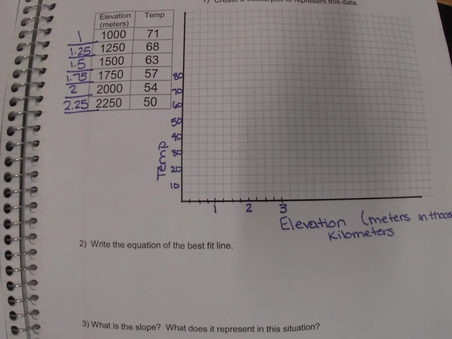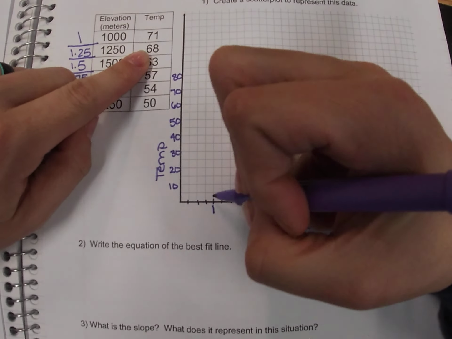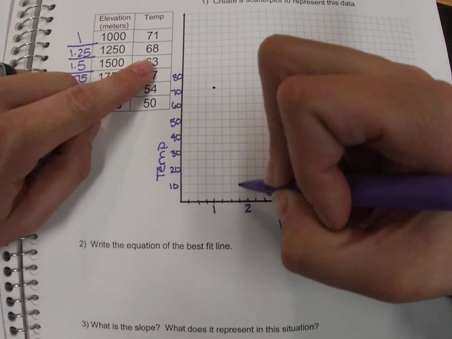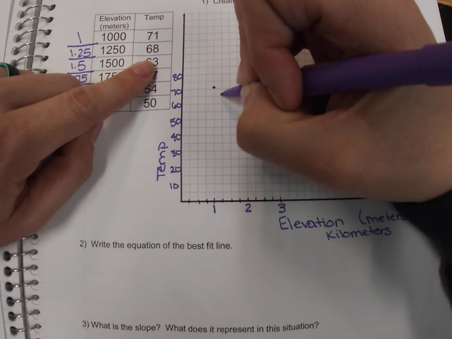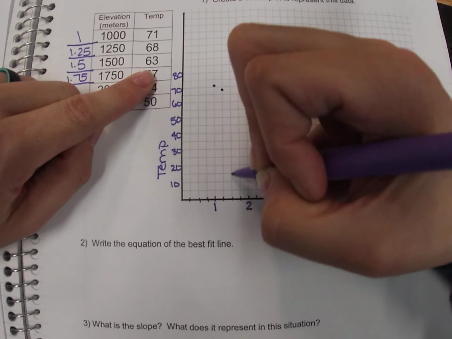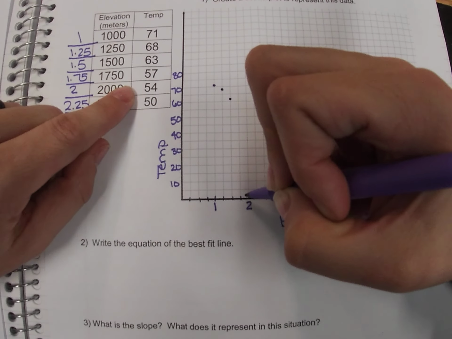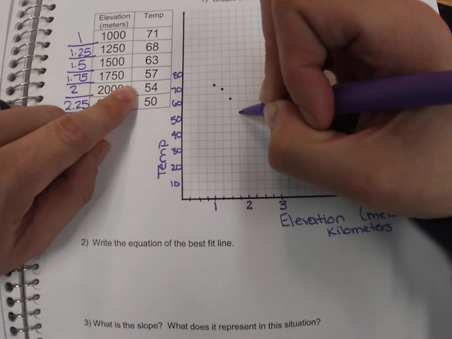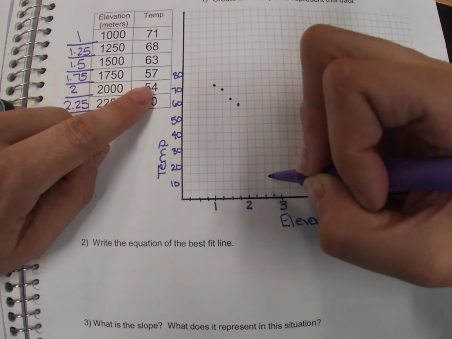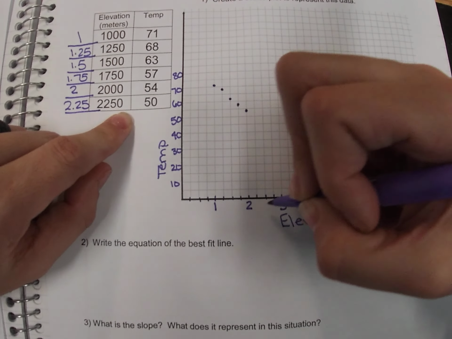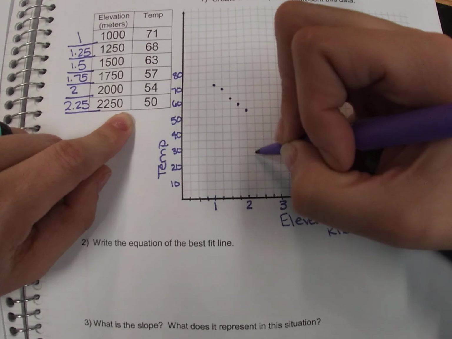Okay. So we know when we are at 1,000 meters or at 1, this is going to go with 71. So yes, we're going to have to approximate a little bit, but that's the best we can do. When we are at 1.25, we are at 68. Oh, it's gone down a little bit. When we are at 1.5, we are at 63. Right? The higher we go, it looks like the colder we are getting, which should make sense. Now we're going to be at 57. At 2,000, we are at 54. At 2.25, we are at 50.